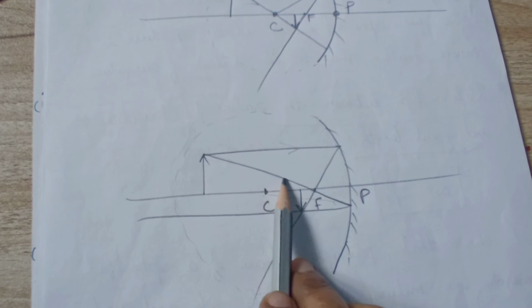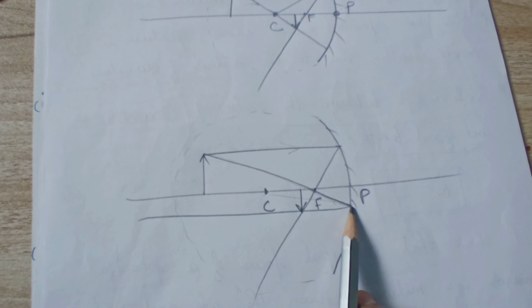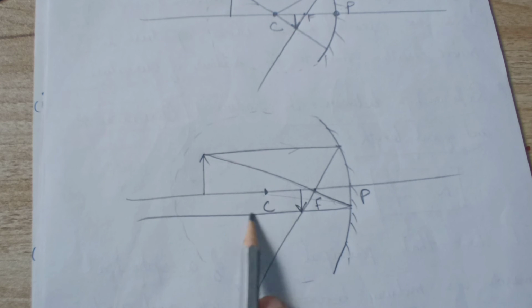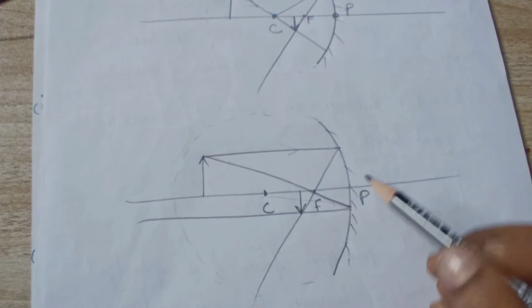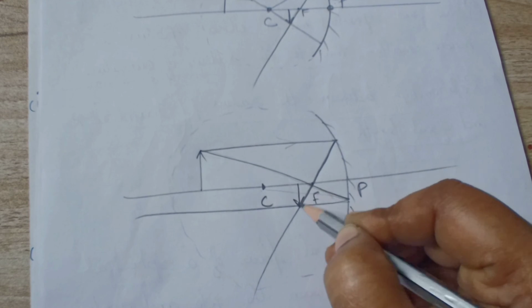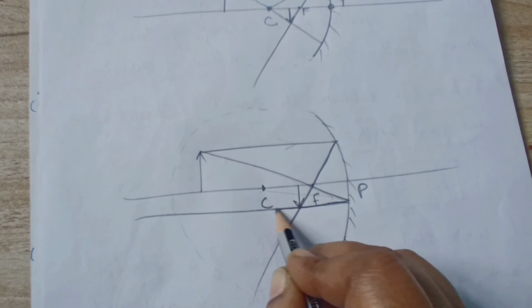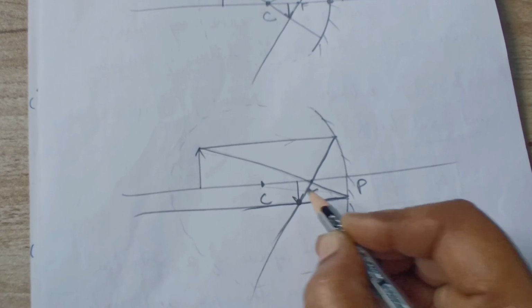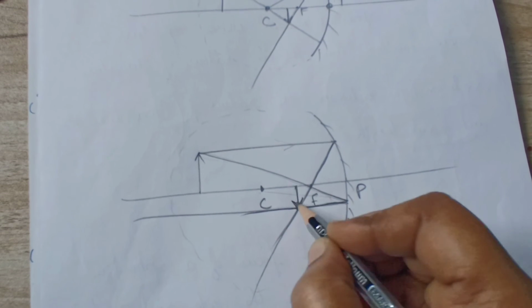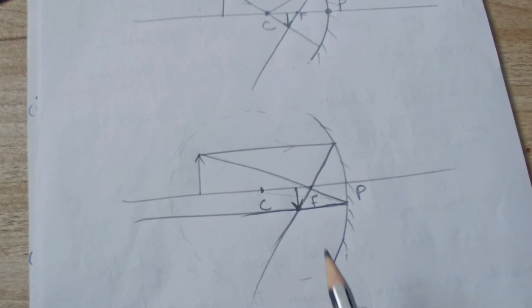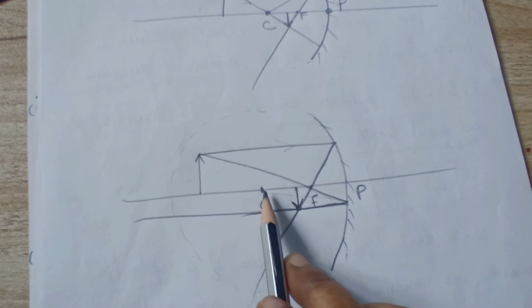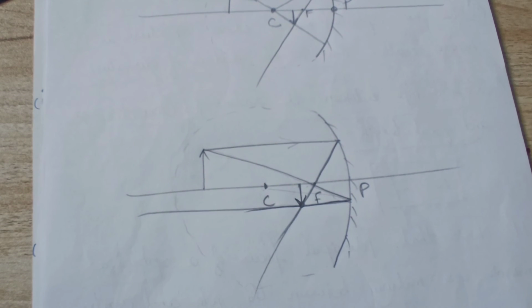If the ray passes through the focus point, then what is the rule? It will be reflected back parallel to the principal axis. See, this is your reflected line, this is your reflected line, both meet at this point. Again you get an inverted, real image which is diminished, between center of curvature and focus. Okay.